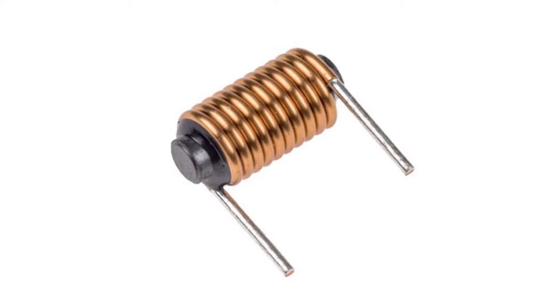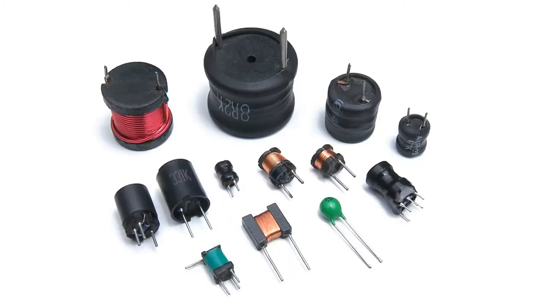After the transistor we are discussing the inductor. What is an inductor? Why do we use an inductor in our circuit? And how to check the inductor? And how many types of inductors are there?